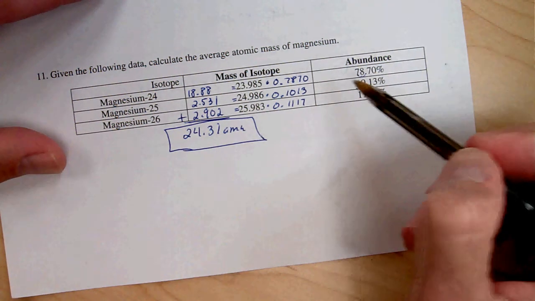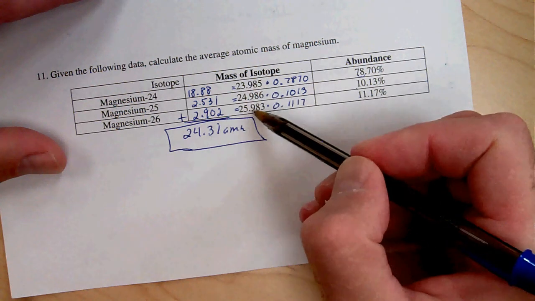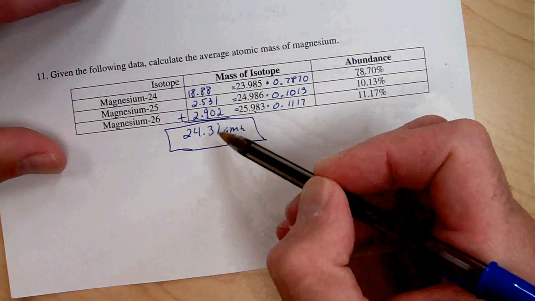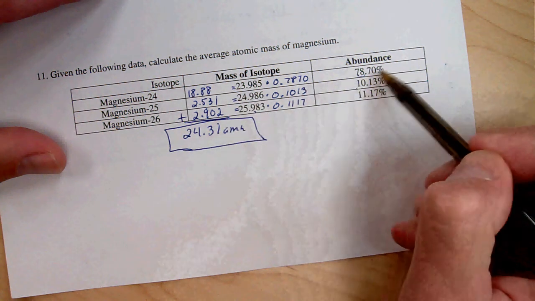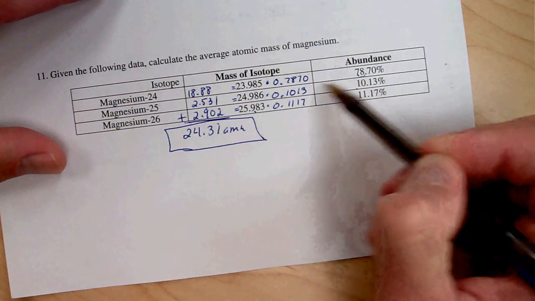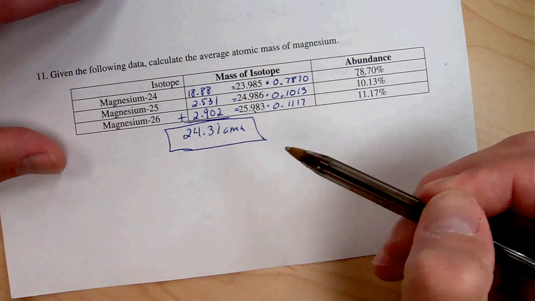Then I just check to make sure my mass is somewhere between 23.9 and 25.9, and it is, and then I check my percentages. Most abundant was 79%, 23.9, so I'm pretty close to 23.9.